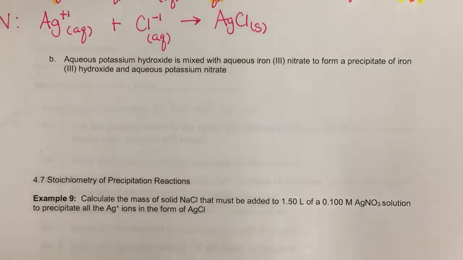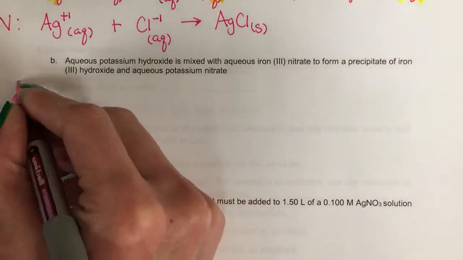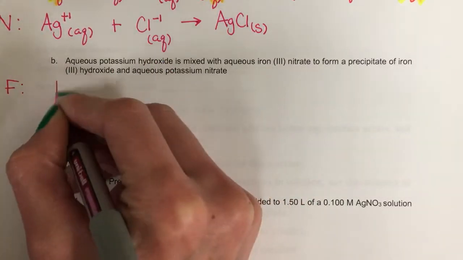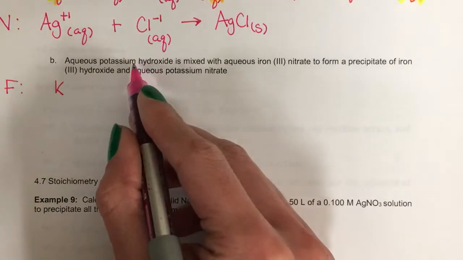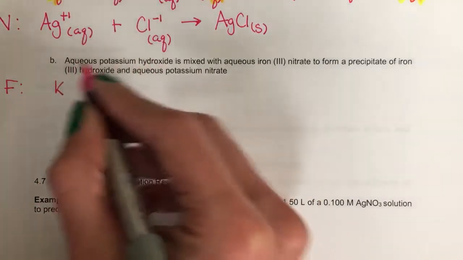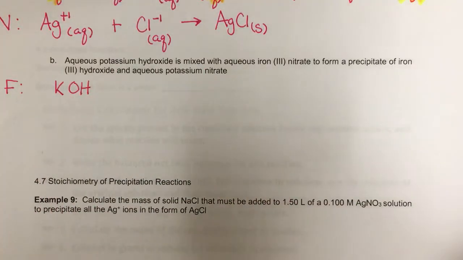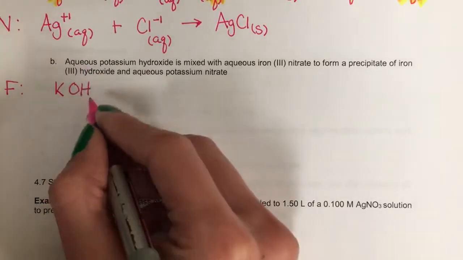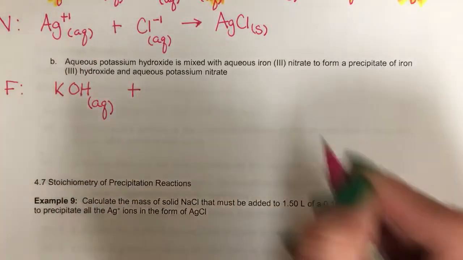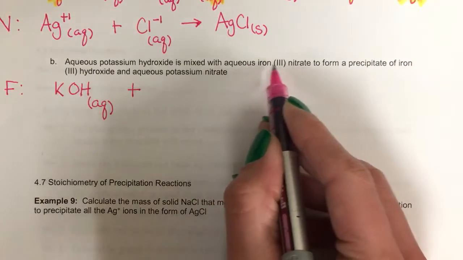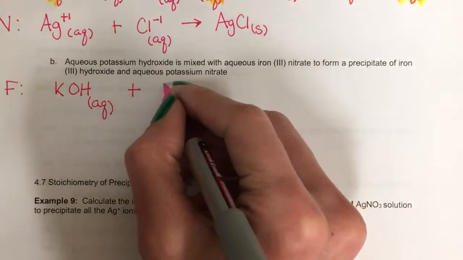In this case, I've got potassium hydroxide. So for my formula, K is going to be a +1 alkali metal, hydroxide, polyatomic ion, OH -1. It's aqueous. Aqueous iron 3 nitrate. This is the one that makes the charges different.